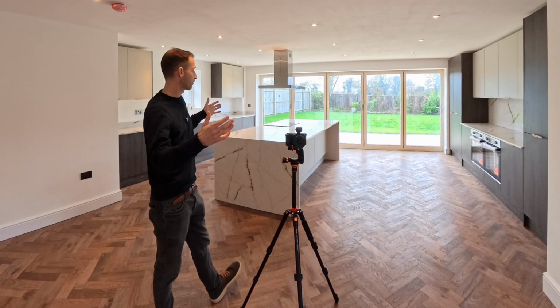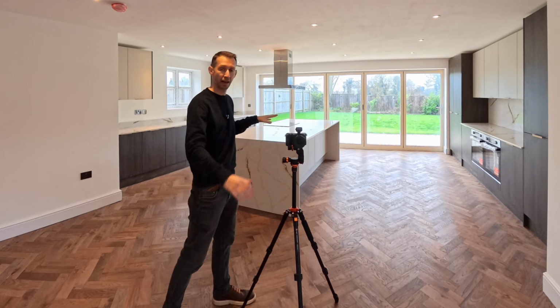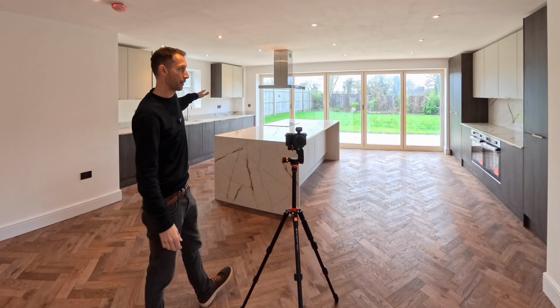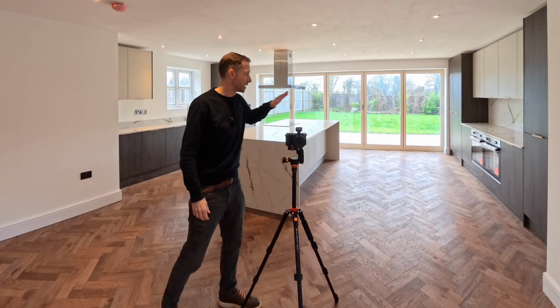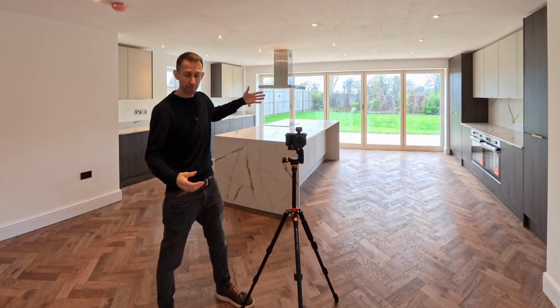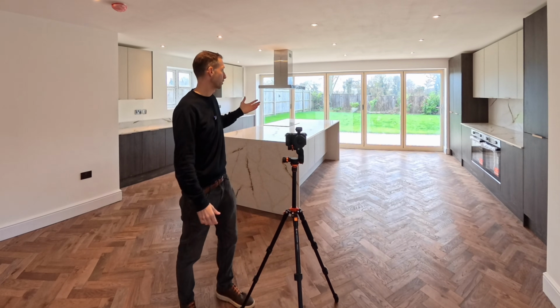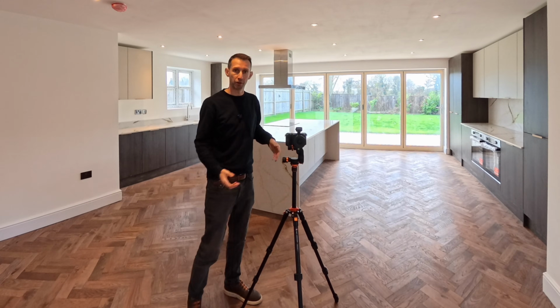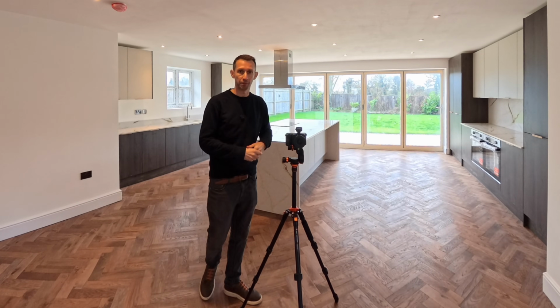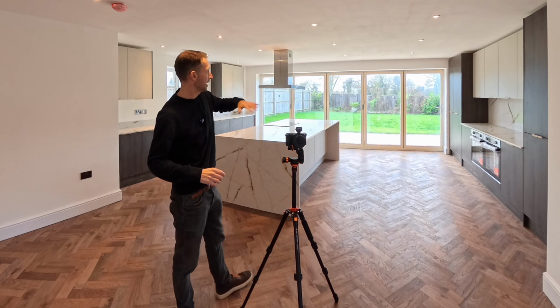So in here, we've got a nice big kitchen diner, and obviously got bifolds at the back here. And the first thing I'm going to do is open those bifolds. I mean, it could be an idea perhaps to take a shot with them open and with them closed, but my client always just likes them open. So first thing I'm going to do is get those open.